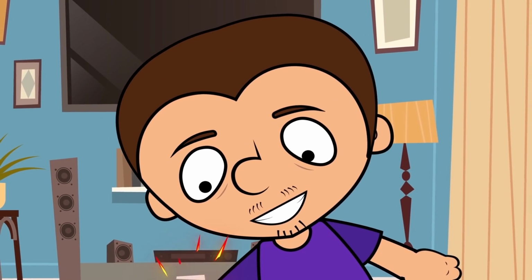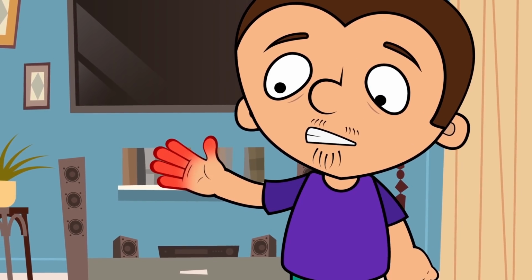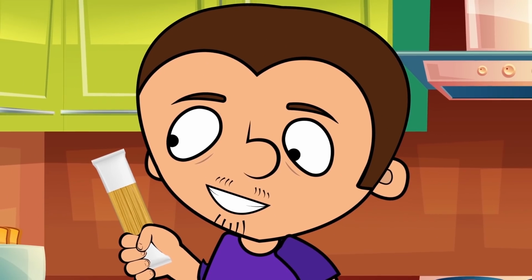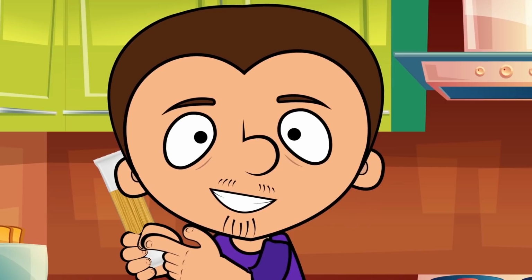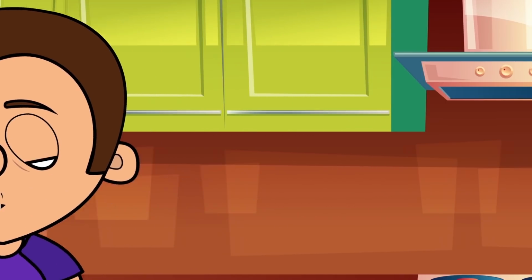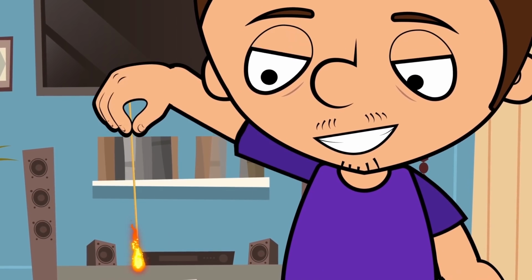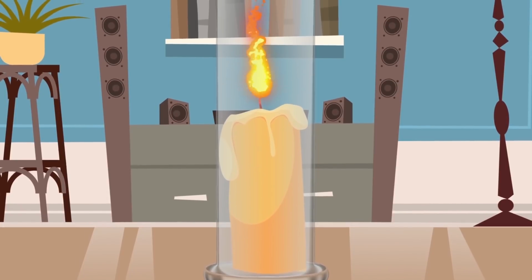The next life hack is an effective way to light a candle in a glass. This is really hard to do with an ordinary lighter because the flame will burn your fingers. You need a special long lighter, but if you don't have one and you have spaghetti, you can just take one noodle and light it at one end. Pasta burns pretty well, as it turns out. Now you can safely and painlessly light the candle.